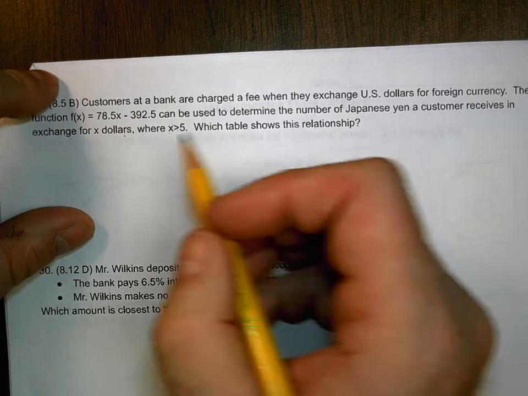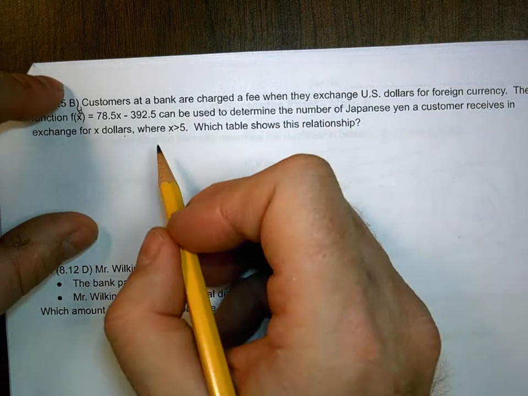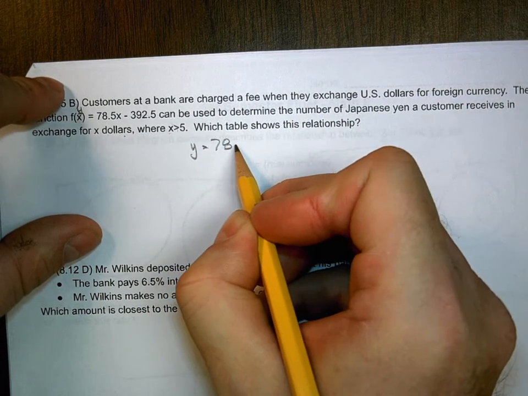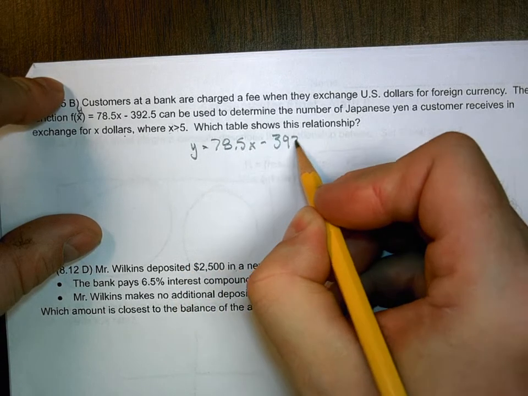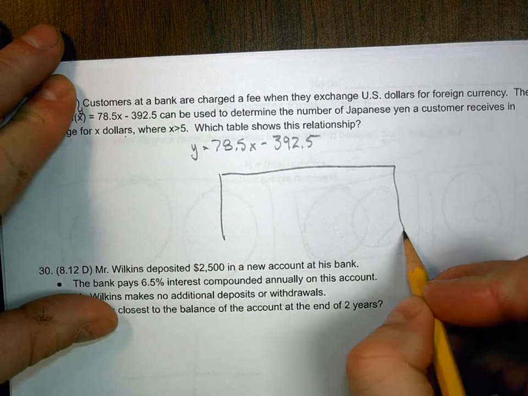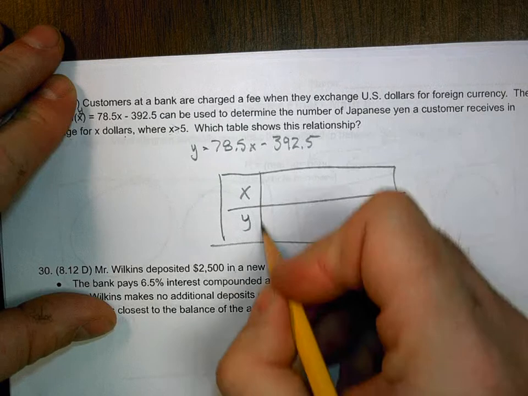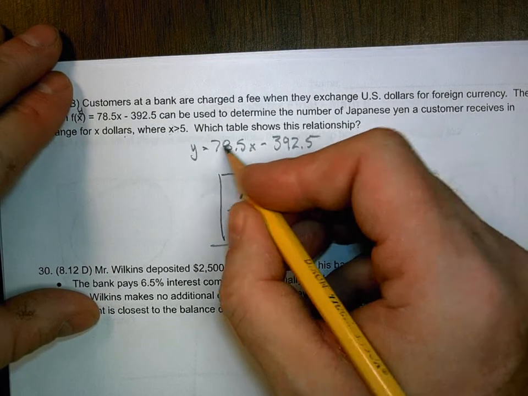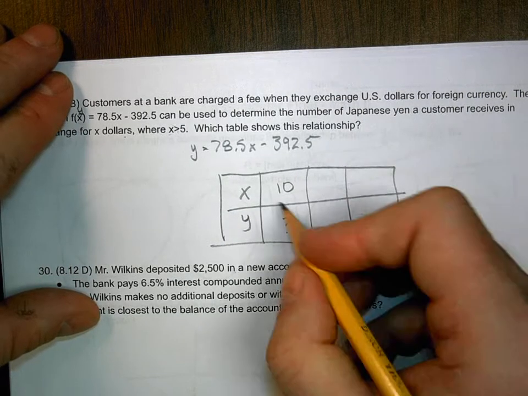Whenever you see f of x, that's literally just y. So y equals 78.5x minus 392.5. When they give you a table, and your x value is 10, all you got to do is plug 10 in here, do the equation, then find the y value. And do that for each of them, and you're going to find which table matches.